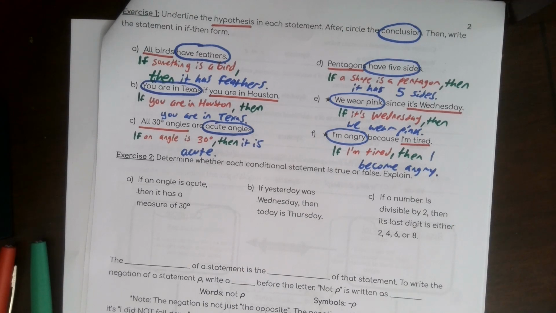How'd you do? For part B, if you are in Houston, then you are in Texas makes the most sense. It wouldn't make sense if we said, if you are in Texas, then you are in Houston. You could be in Austin or the Rio Grande. For part C, if an angle is 30 degrees, then it is acute makes the most sense.